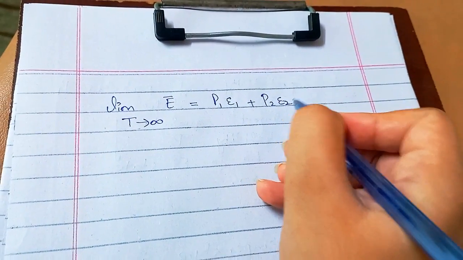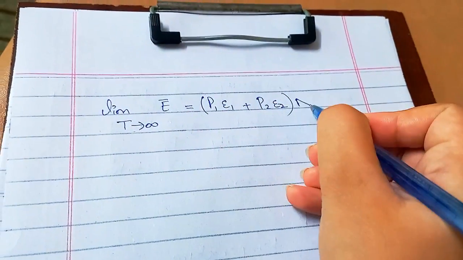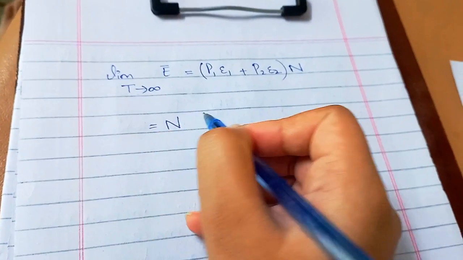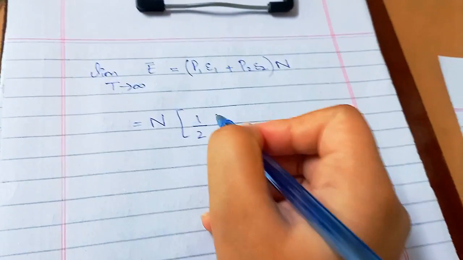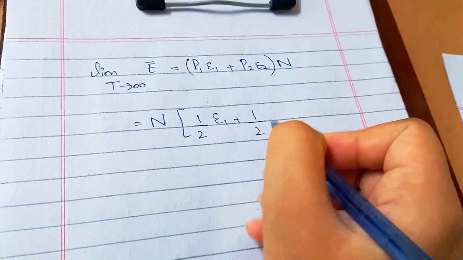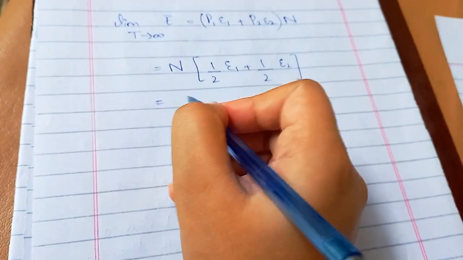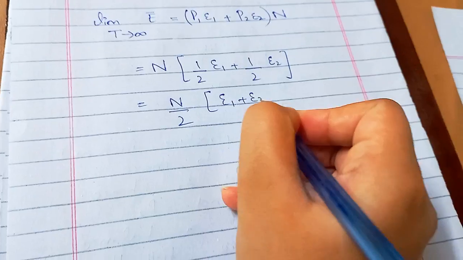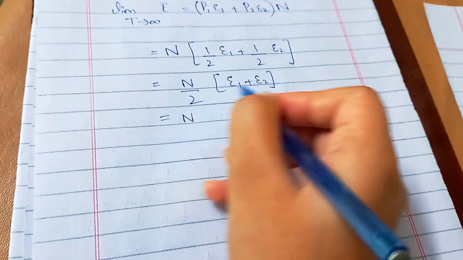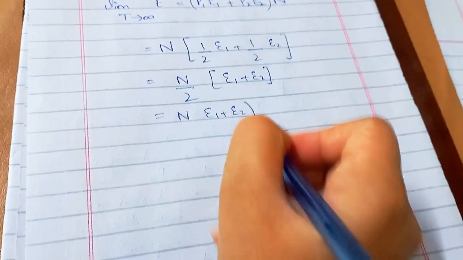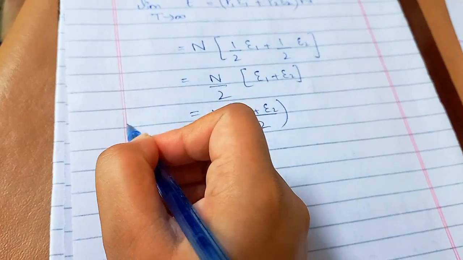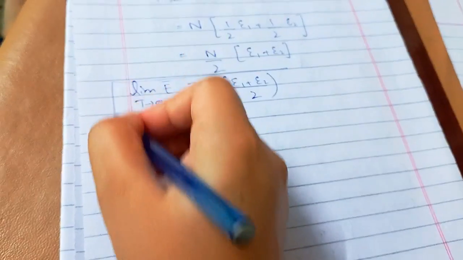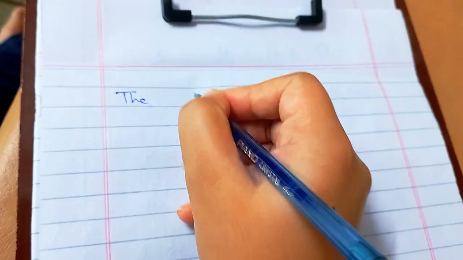Since we are talking about the whole system, we'll multiply it with capital N, which is the total number of particles we have, and here P1 is 1 by 2 E1, P2 is 1 by 2 E2. So we can take N by 2 common, so E1 plus E2 is left inside. We can write 2 in the denominator: N times (E1 plus E2) divided by 2. This is the average energy at the limit of very high temperature.